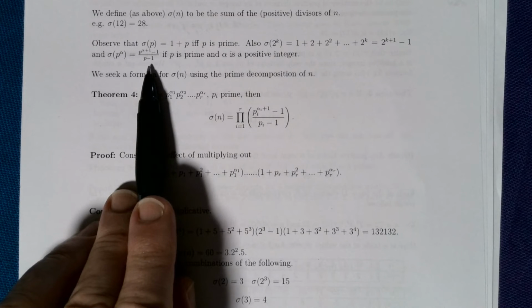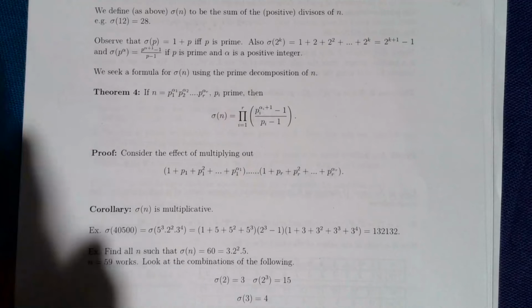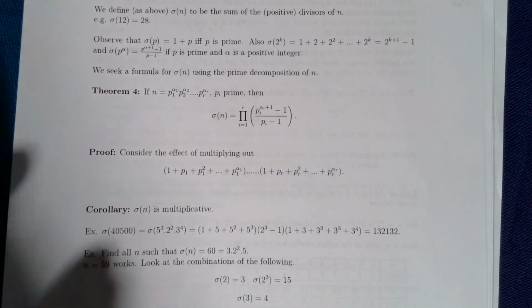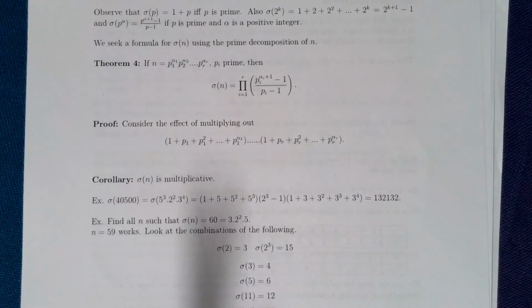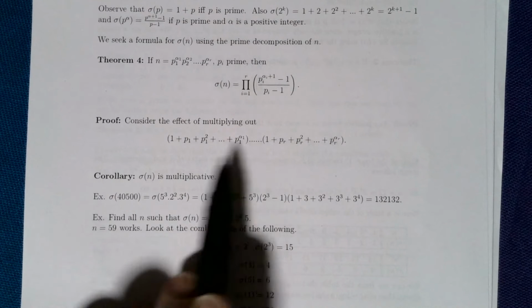Now, how do we see that? Well, I'll leave you to have a think about the proof of that. I'm just going to give you a little hint here. What you do is you consider what is the effect of multiplying out each of these.